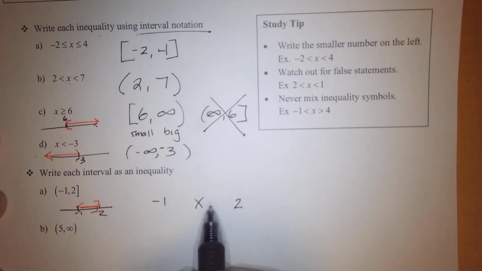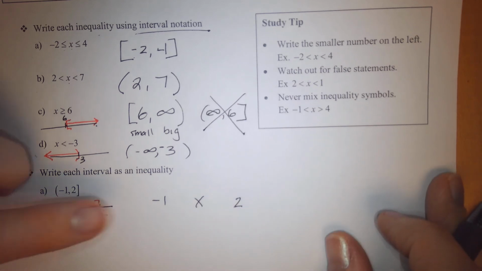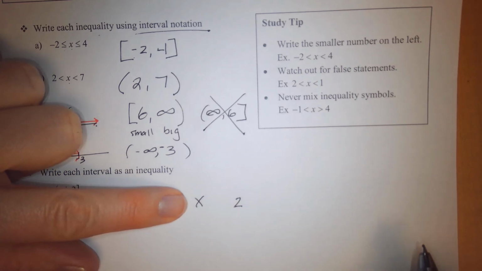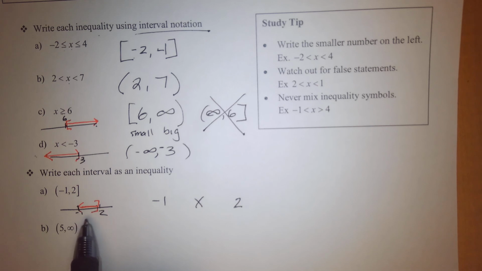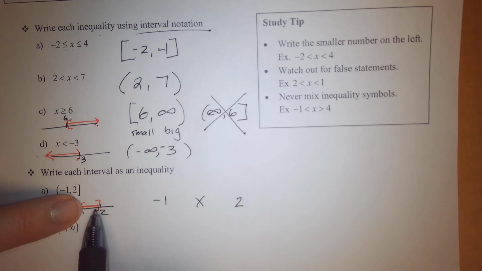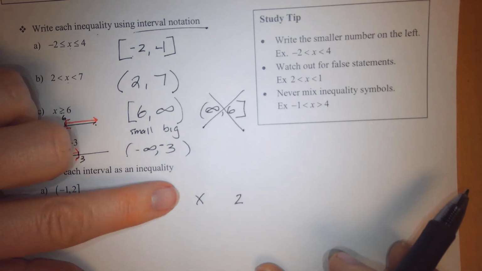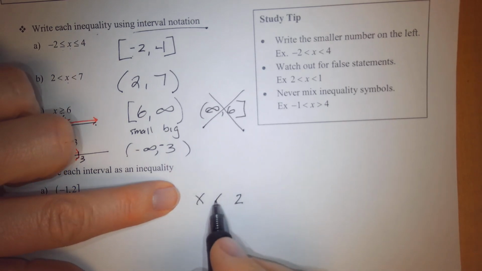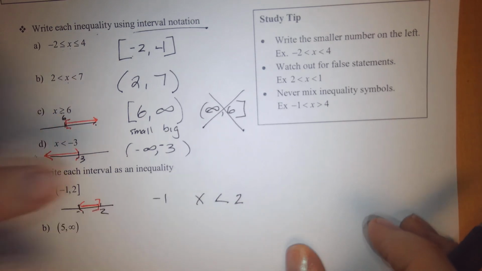Sometimes students don't know which way to write the inequality symbols. I suggest you always think of it as two separate inequalities. If you're looking at the graph here, you can see that x is definitely less than 2. So over here, we would say x is less than 2.